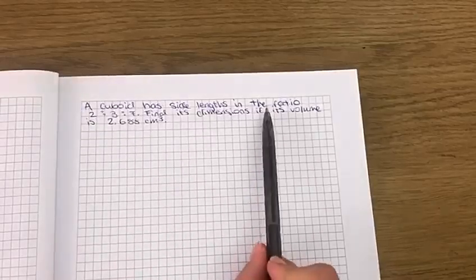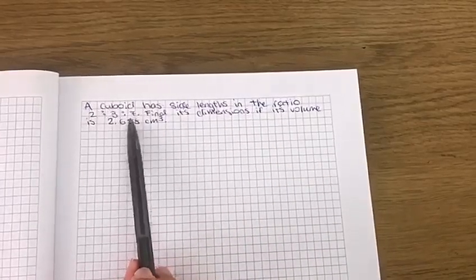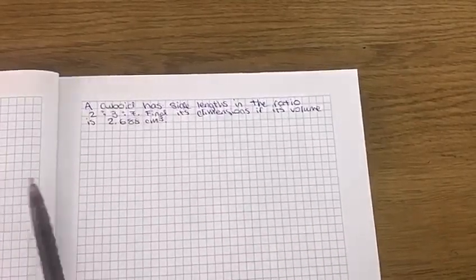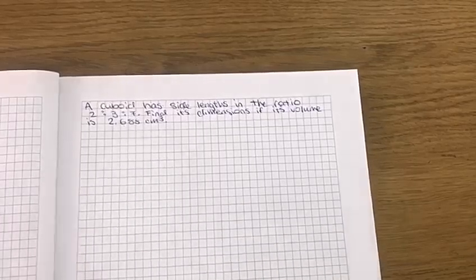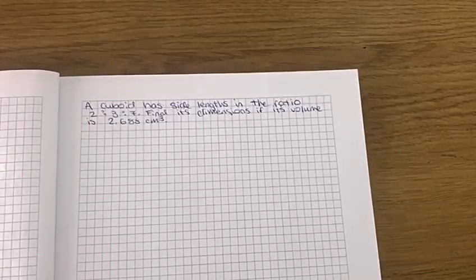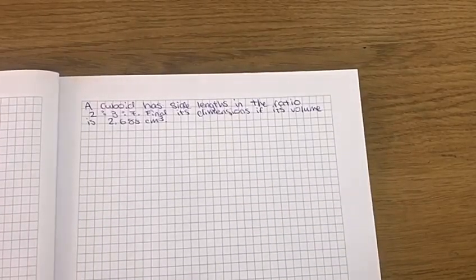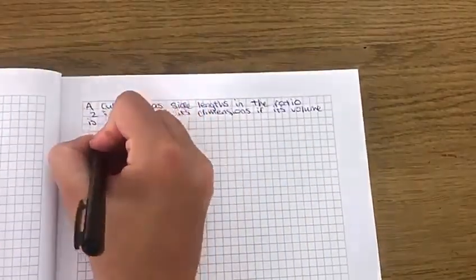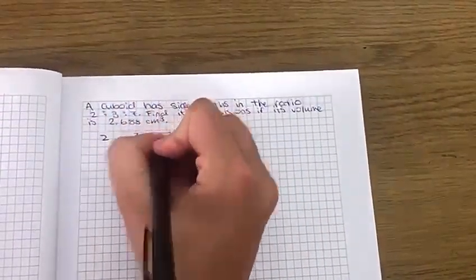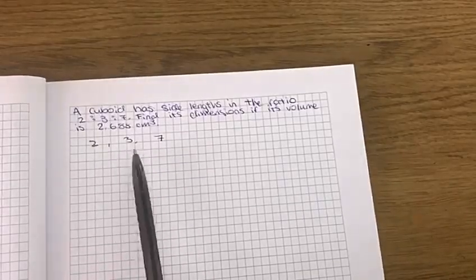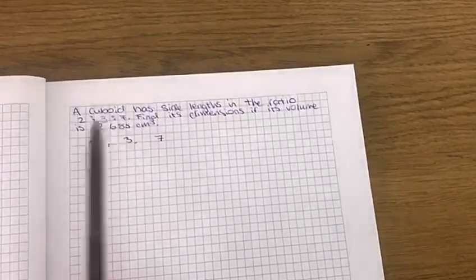A cuboid has side lengths in the ratio 2 to 3 to 7. Find its dimensions if its volume is 2,688 centimeters cubed. Okay, so first thing we have to take into account is 2, 3, and 7. Now 2, 3, and 7 are all just multiples of the actual lengths of this cuboid.